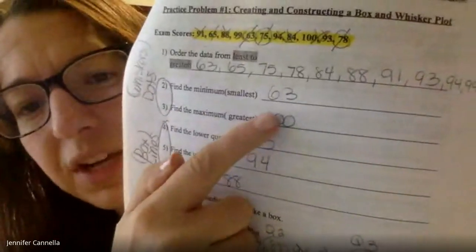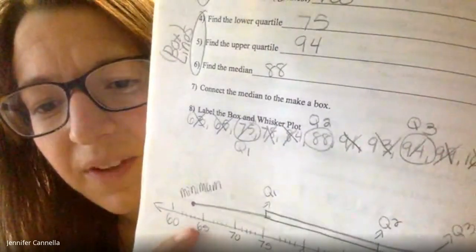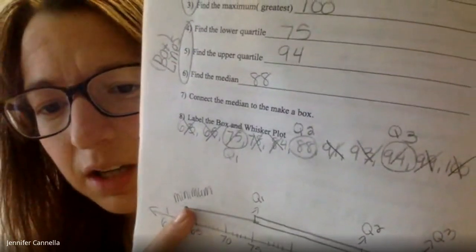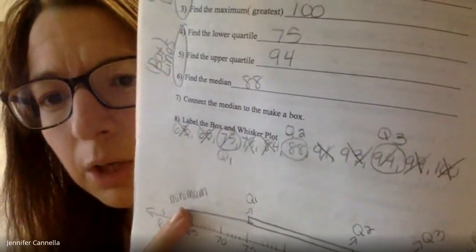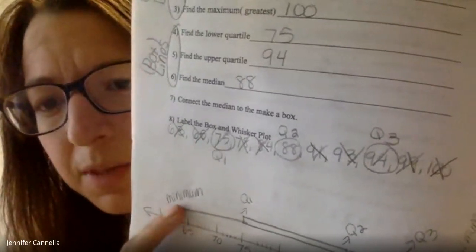You're going to look at your median. Your median is 63. So I'm going to go to my number line. 60 and 65. I know that 63 is the third mark. 60, 61, 62, 63. I'm going to make a dot. The dot represents the minimum and the maximum. So now I put a dot for the minimum.